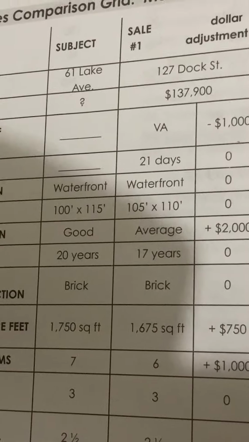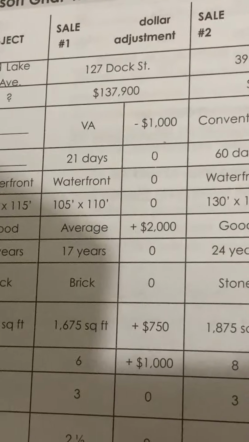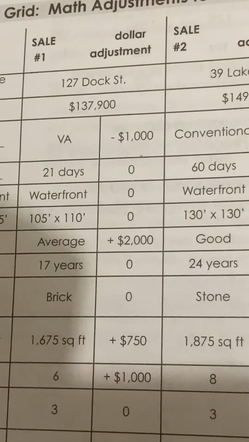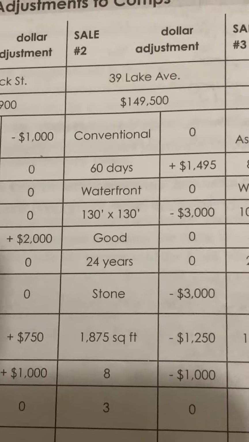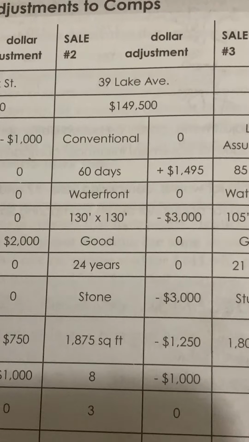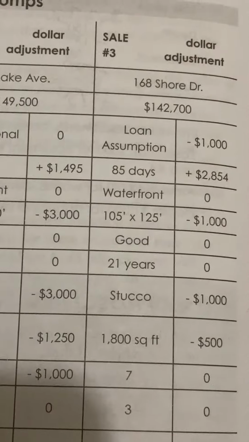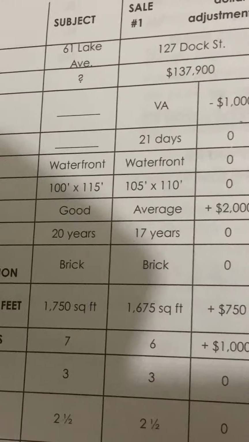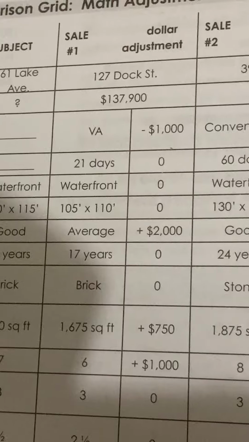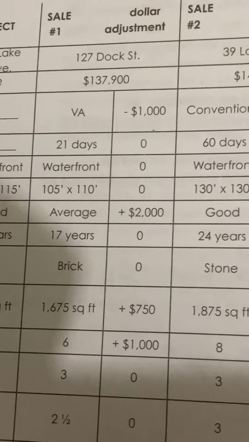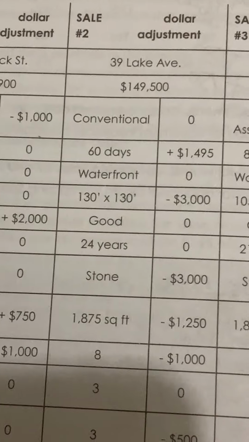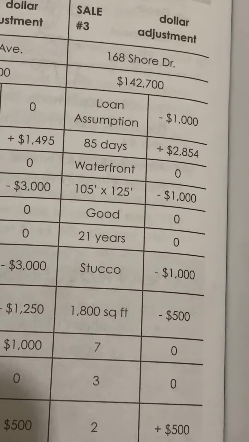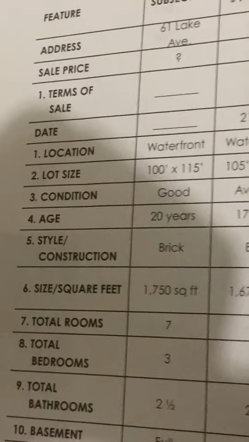Condition. The subject is in good condition. Comp 1 is in average condition, so make a $2,000 upward adjustment. Sale 2 is in good condition, so it's a wash. And so is sale 3. Age. The subject is 20 years old. Comp 1 is 17 years old, so no adjustment. Comp 2 is 24 years old, no adjustment. And Comp 3 is 21 years old, no adjustment.